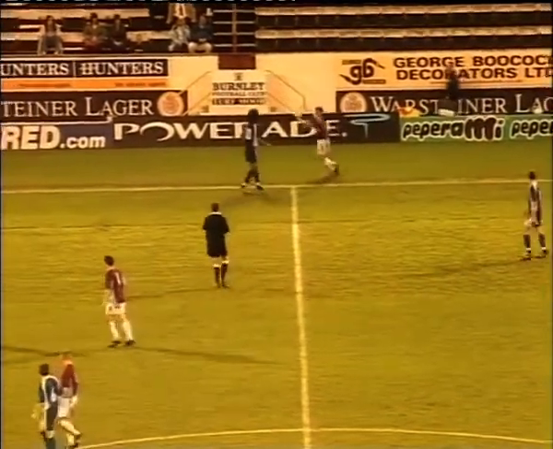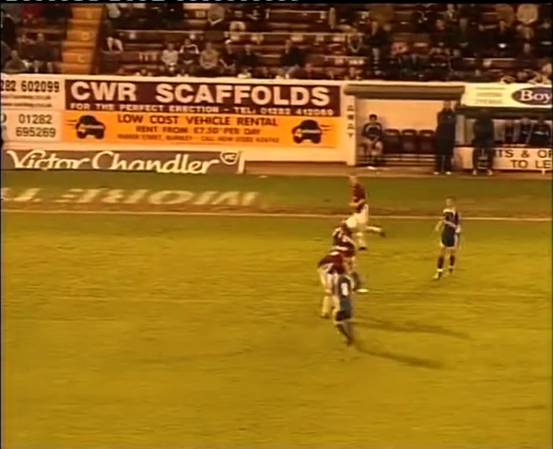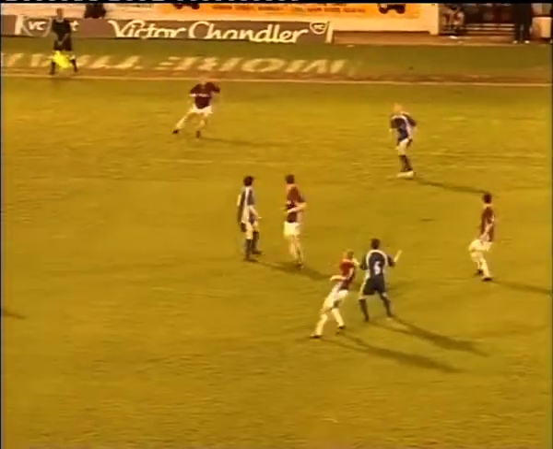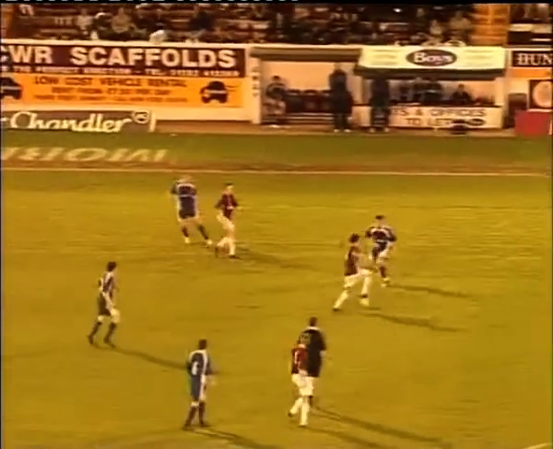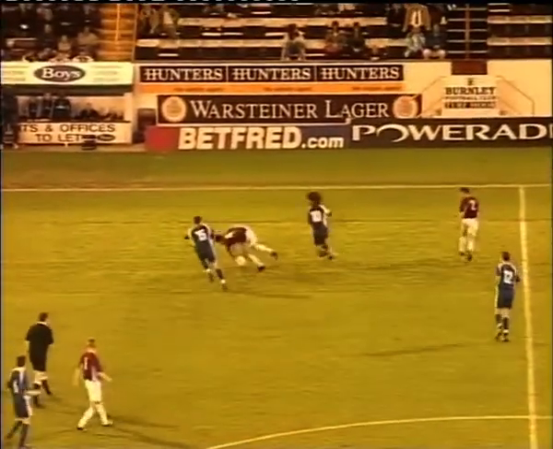Swindon did put pressure on in the second half, in fairness to them. They worked hard, but Burnley have had the bulk of the possession through the 90. Caton with the header. Here's Joe Booth. He's worked very hard today.